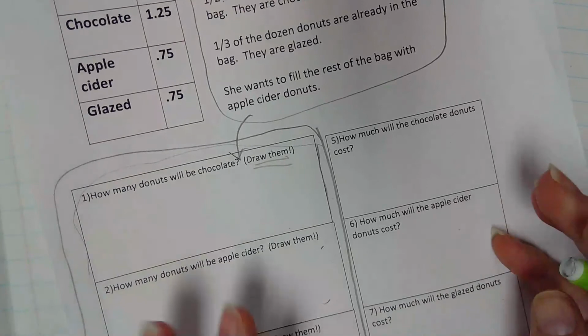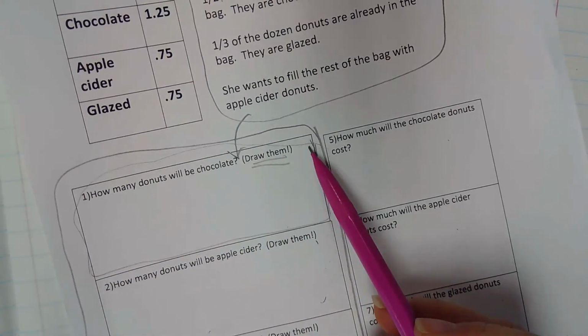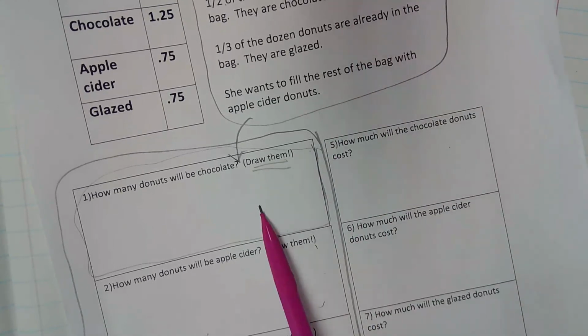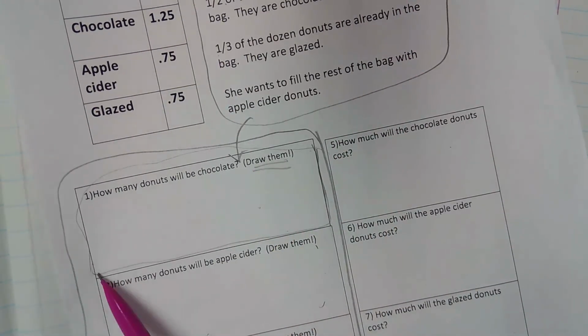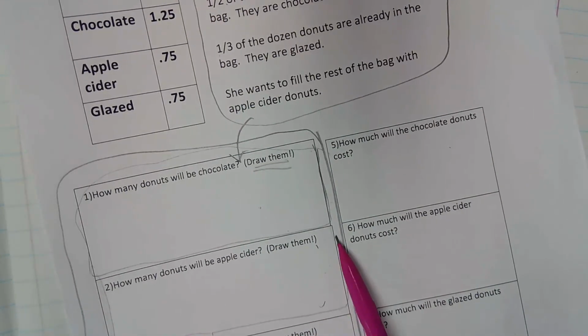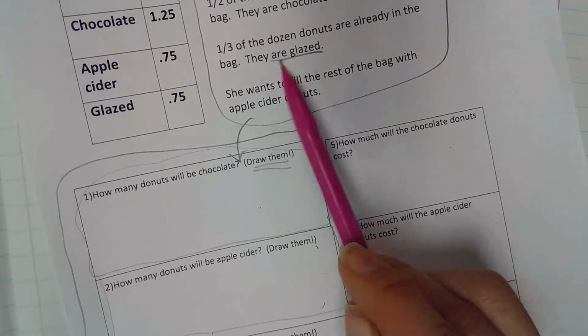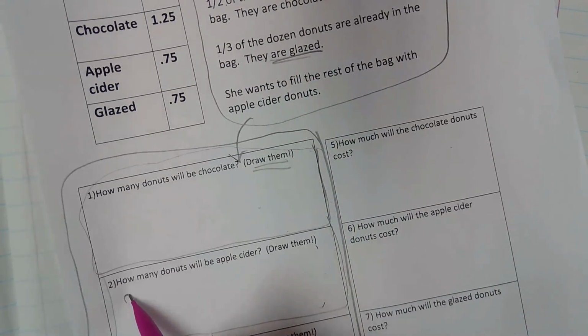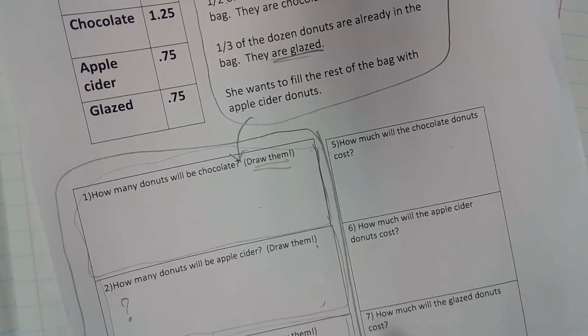So, the chocolate ones are right in here. They're half of the donuts. They're already in the bag. So, half of your total is in the bag, and they are chocolate. 1/3 of your total is in the bag, and they are glazed. So, we don't know how many are apple cider, but we do know 1/3 are glazed.